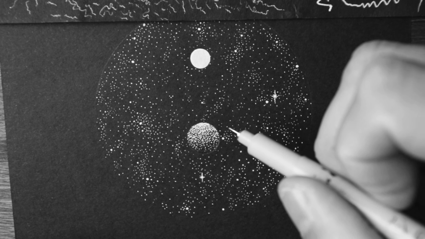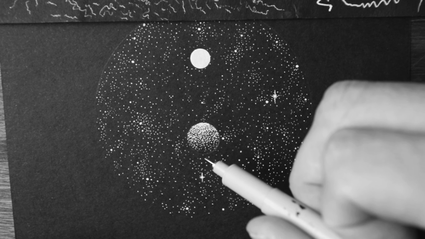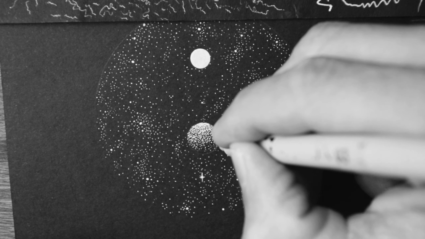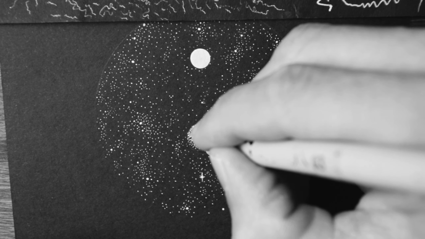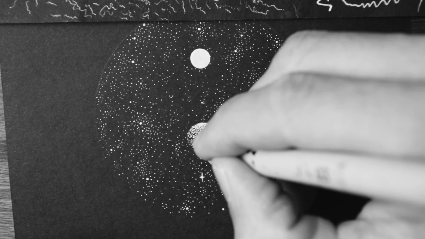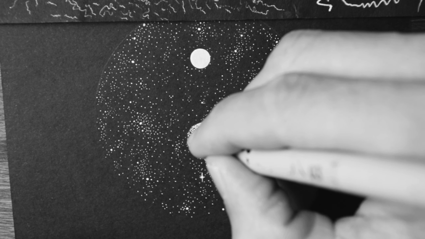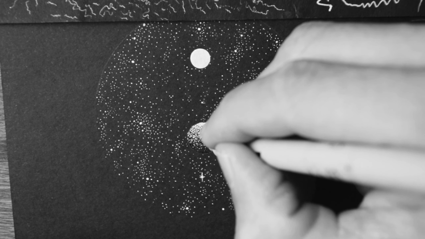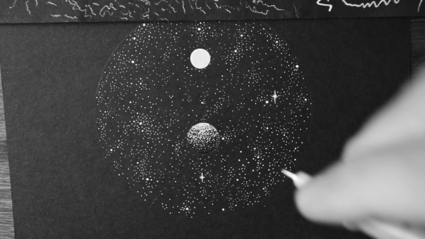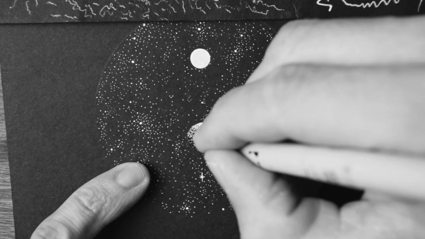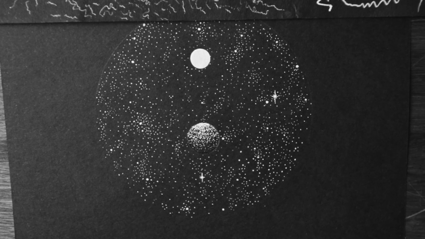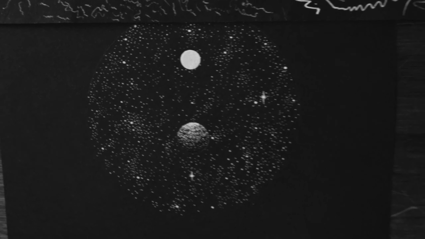Depending on what black paper you use, there is a little bit of contrast between the black of the paper and the black of the pencil or the pen, the fine liner, because mostly the fine liners are a little bit darker than the paper itself. So as I said before, I'm painting the bottom part here a little bit darker, because the sun doesn't hit this area. And I'm adding some shadows here to get a little bit of structure, but not that much. That's pretty much it for a basic planet, and I think I can zoom out now again here.